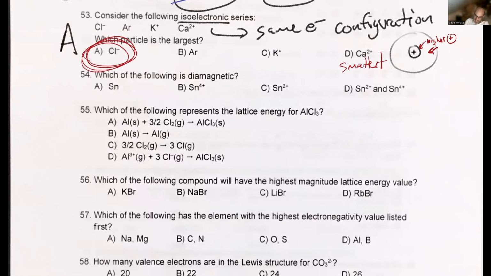Which of the following is diamagnetic? All right, another word that we need to know, another definition. There are two words, paramagnetic and diamagnetic. If I have a p orbital and everything is paired up, that's diamagnetic. Paramagnetic is if I have any unpaired electrons. So this right here, because those two are unpaired, that is paramagnetic.